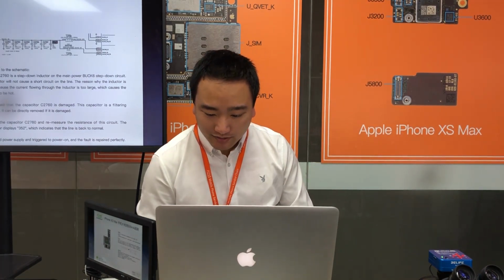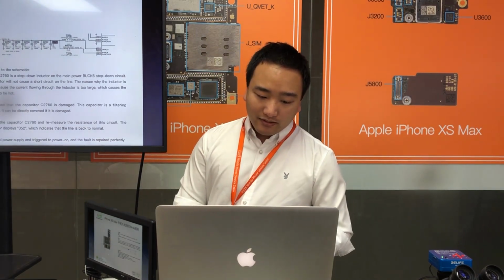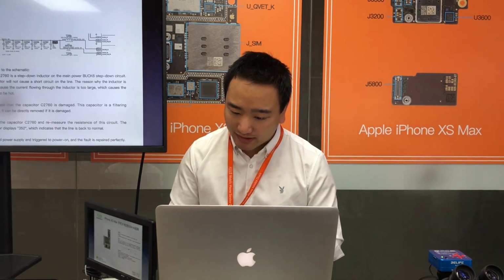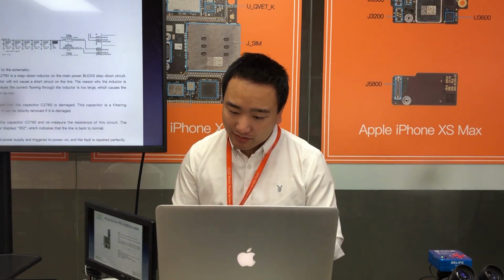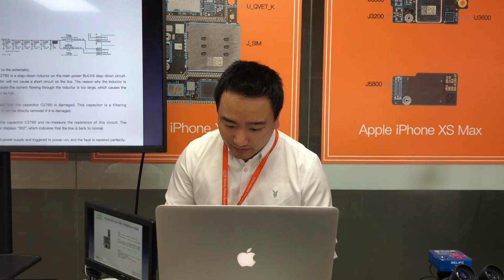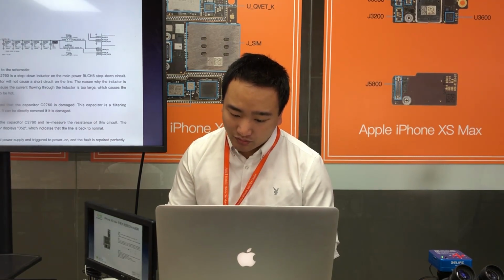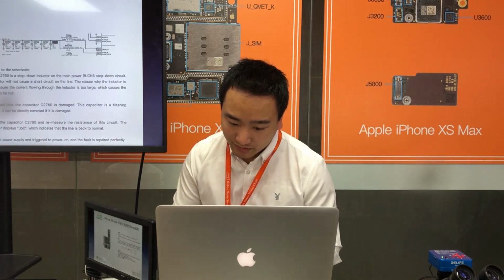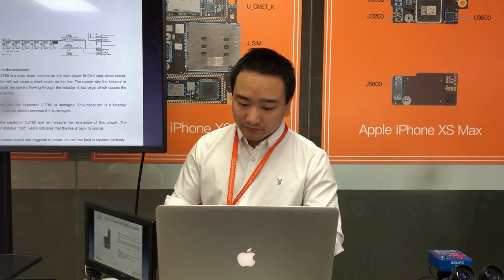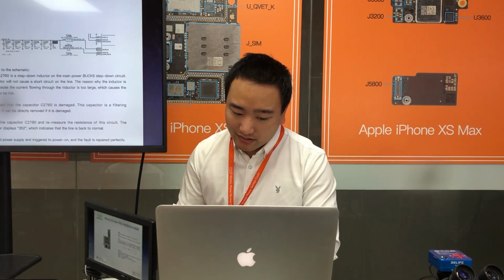This is another iPhone XS Max. When we power on, it draws a high current. It jumped from 500 mA. This is similar to the iPhone X case we have been talking about. This is the same. When we tested it, one power line of the CPU had been shorted. When we tested it, we found a capacitor and an inductor had problems. We just handled these two things and the phone can power on.